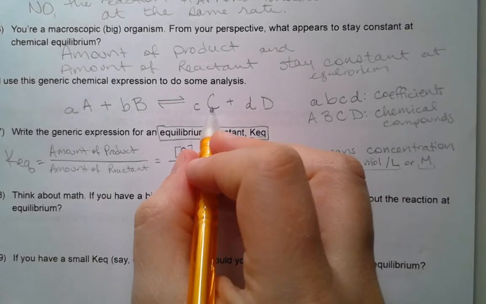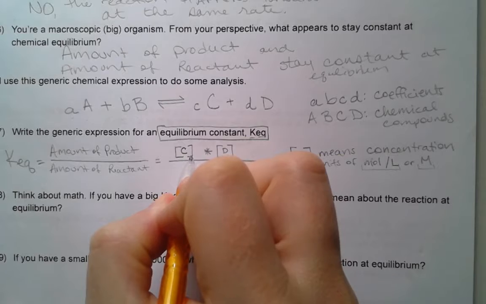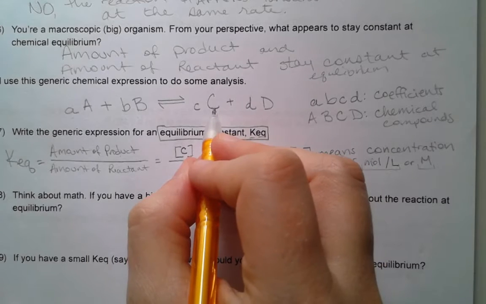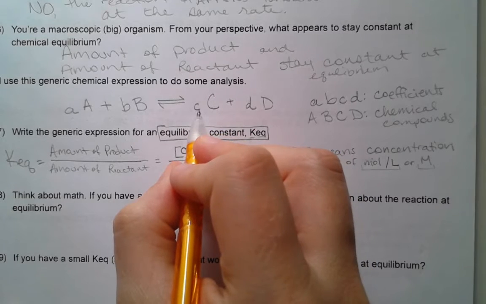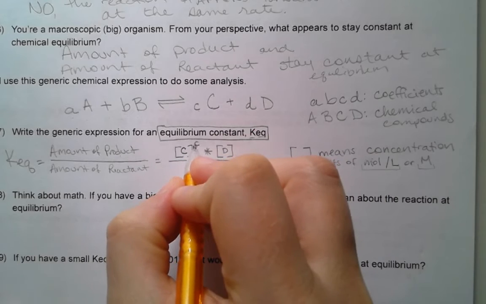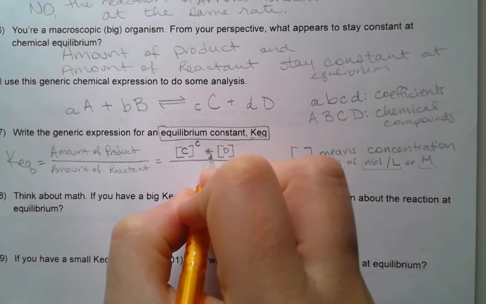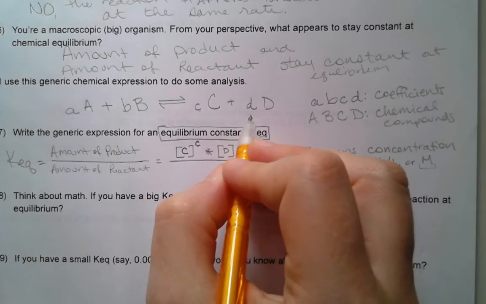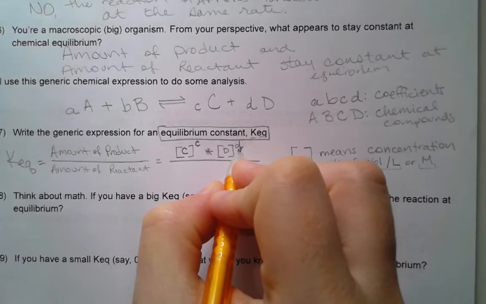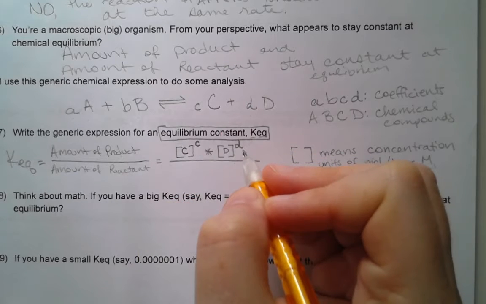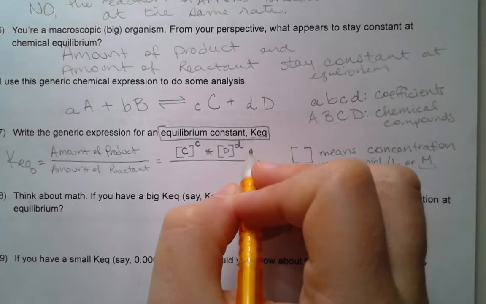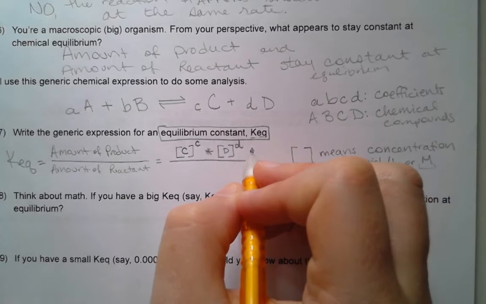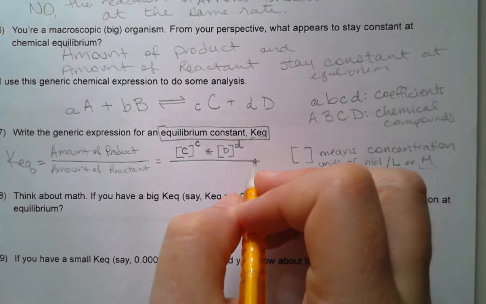So chemical C, the amount of chemical C raised to the power of its coefficient, times the amount of product D raised to the power of its coefficient. That's your product sentence. Divided by your reactants.